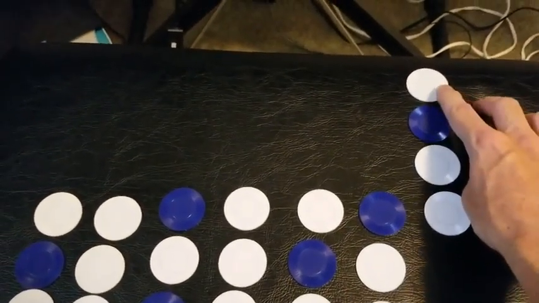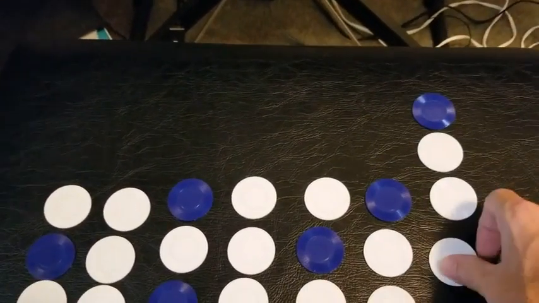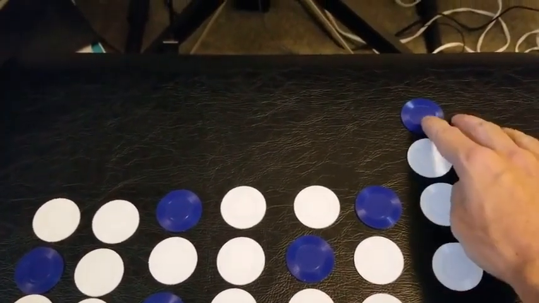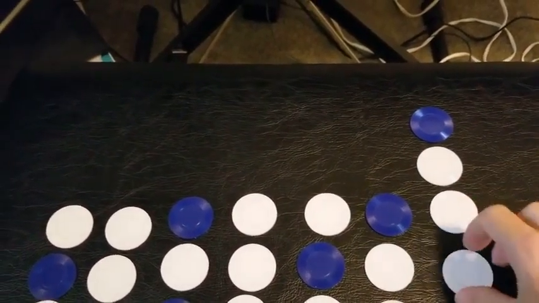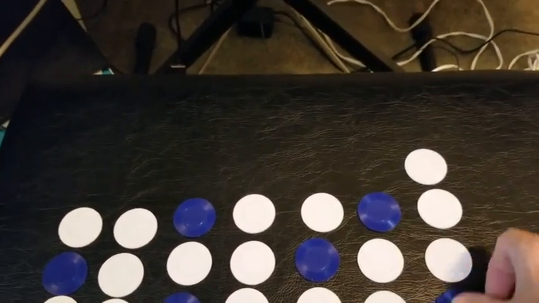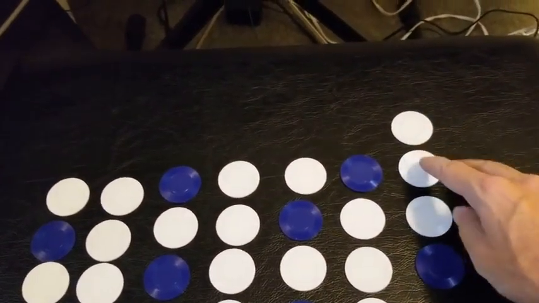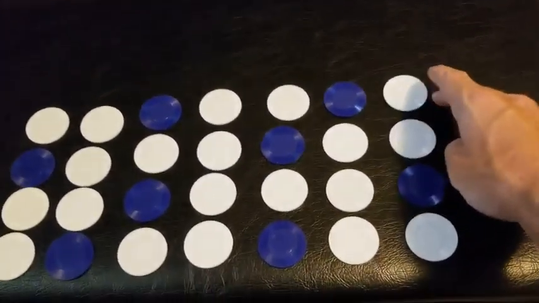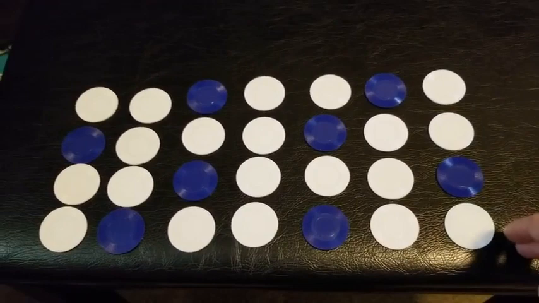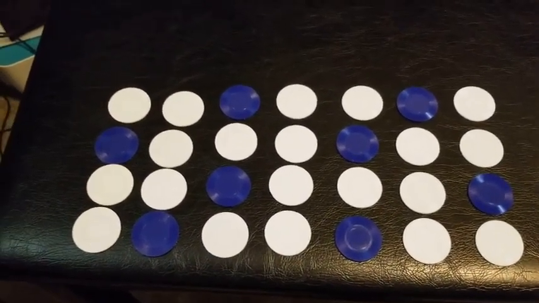Coming back down, we have E, C sharp, A, G, C sharp, A, G, E, A, G, E, C sharp, and G, E, C sharp, A. Those are the diatonic chords of natural minor.